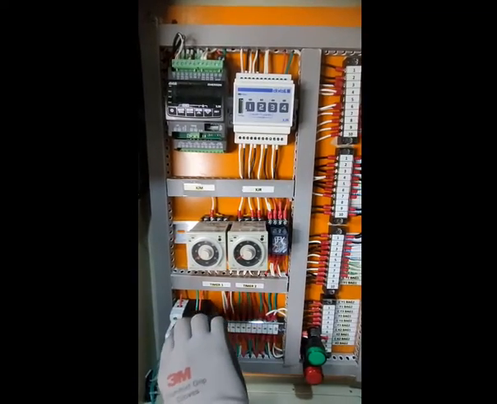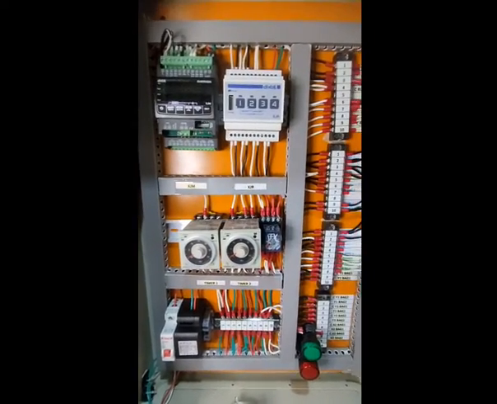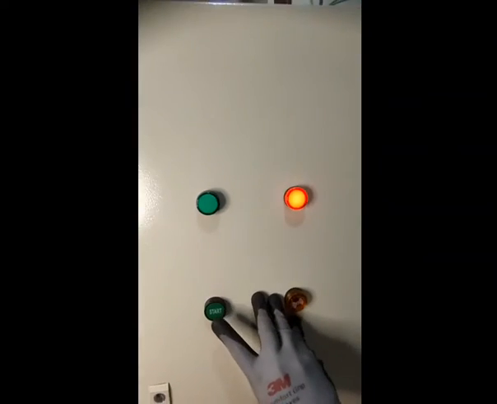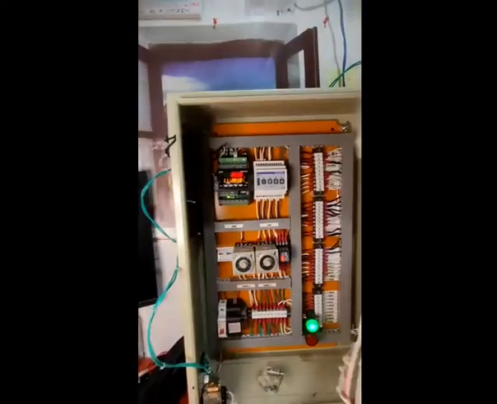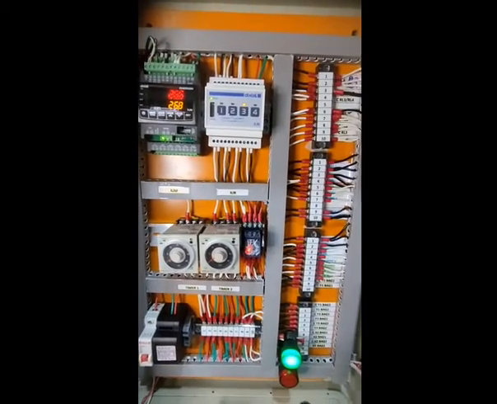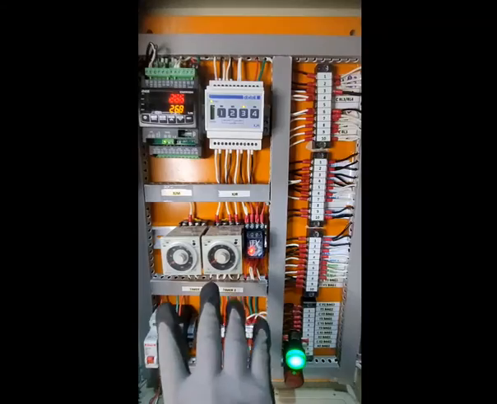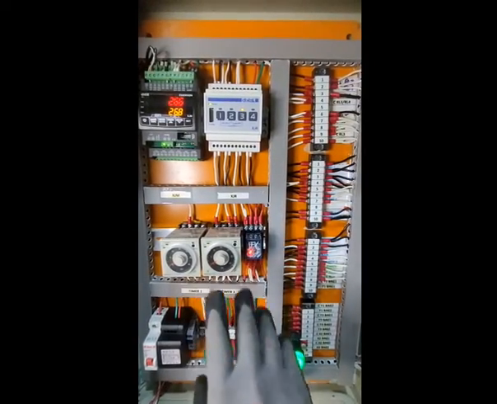So let's energize the system by flipping that breaker and then pressing the start button. Okay, so at the moment it operates based on time. For the sake of testing, I set this to 2 to 3 minutes.